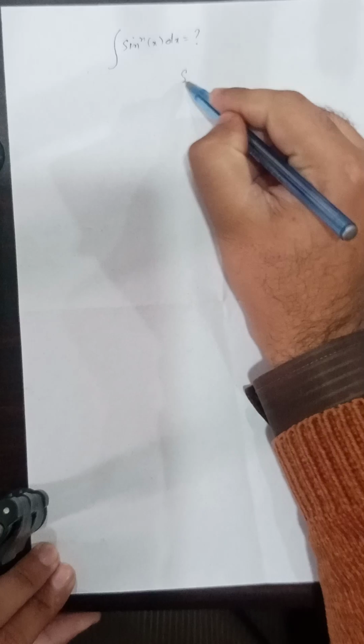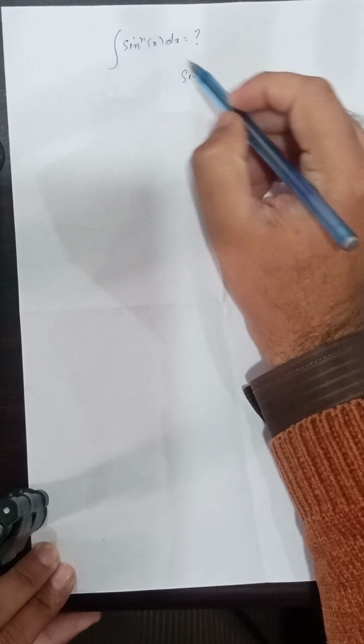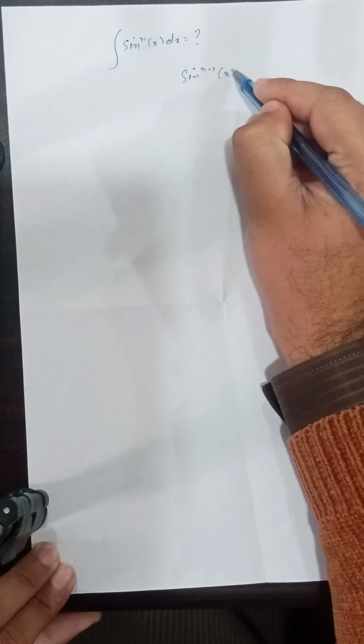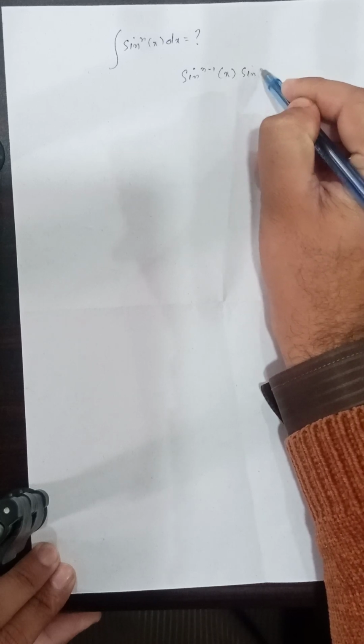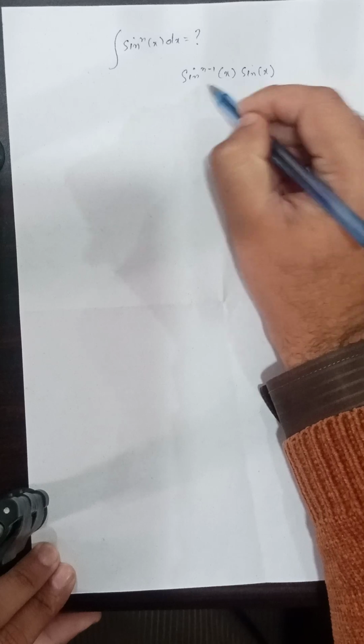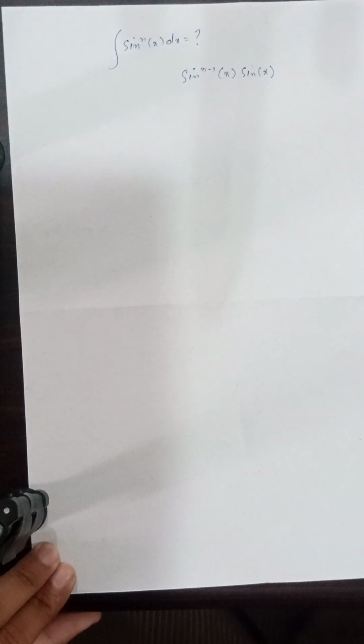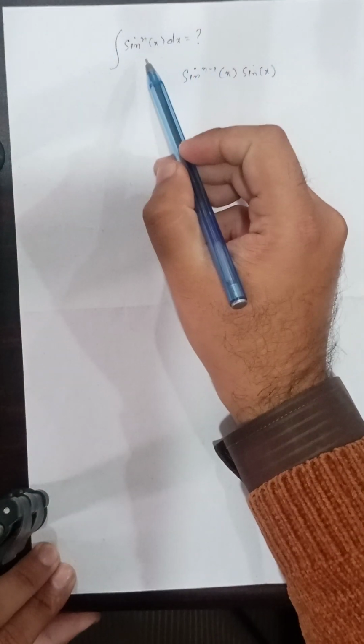So the integral of sine power n of x dx is equal to, we can write sine power n of x as sine power n minus 1 of x times sine of x, because the base is the same, so the powers add.